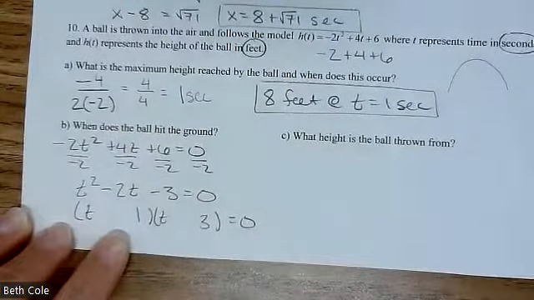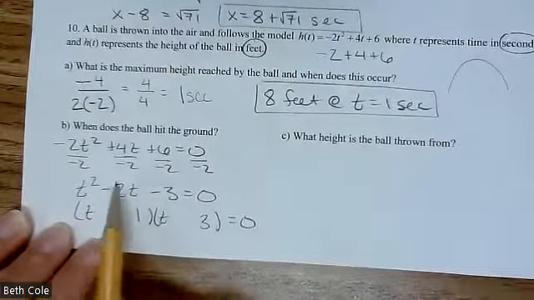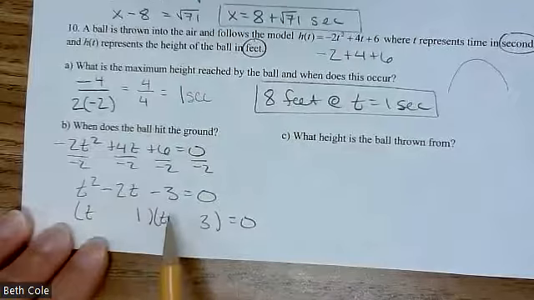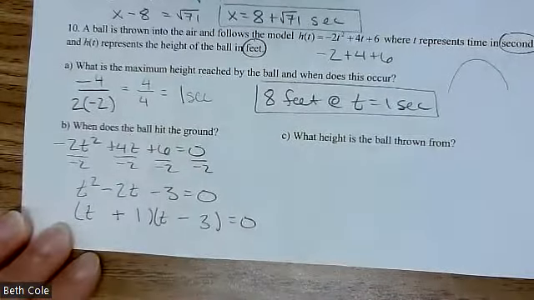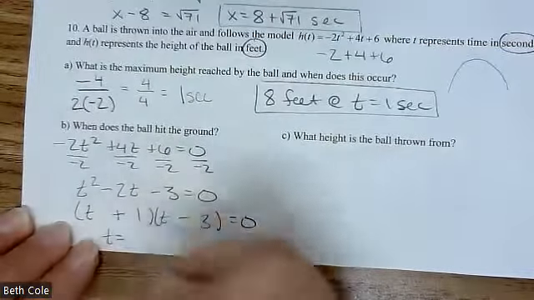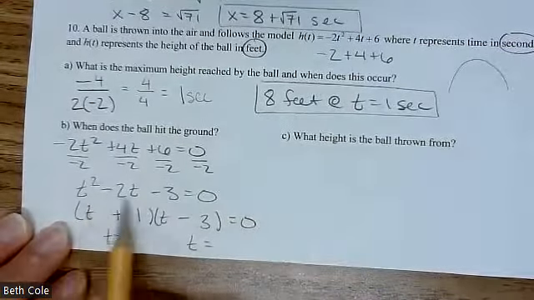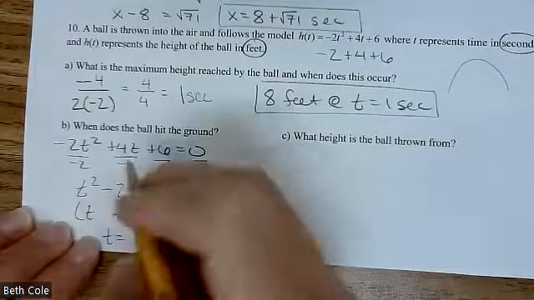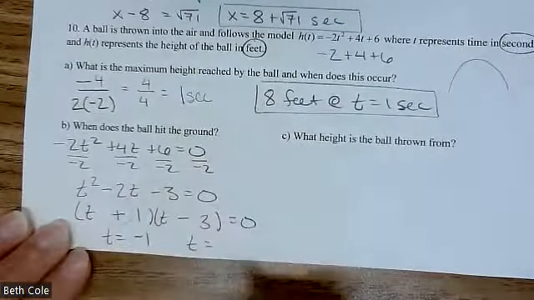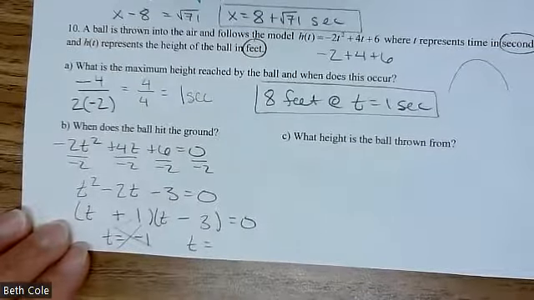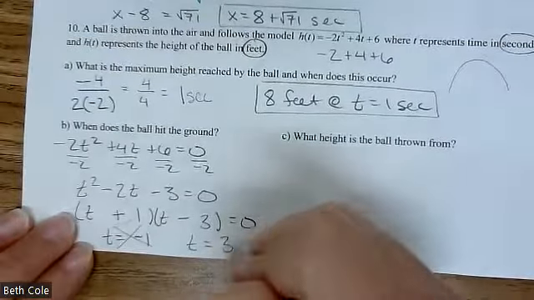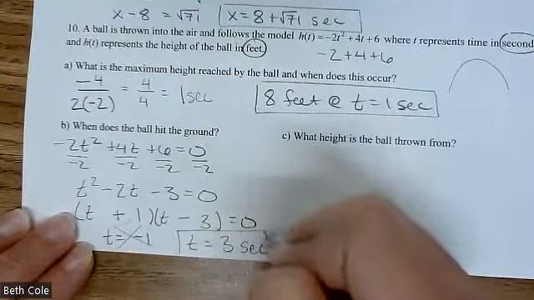Good, and then do the symbols last. Do one thing at a time. To get a -2t in the middle, it would need to be -3 plus 1. So look, you get t equals what from this one? -1, which doesn't make any sense. Throw it out. Why? You're not going to do negative time, all right? So your answer is t equals 3 seconds.